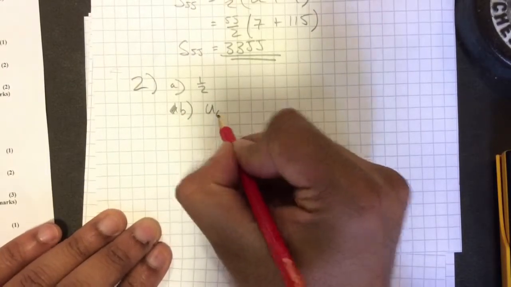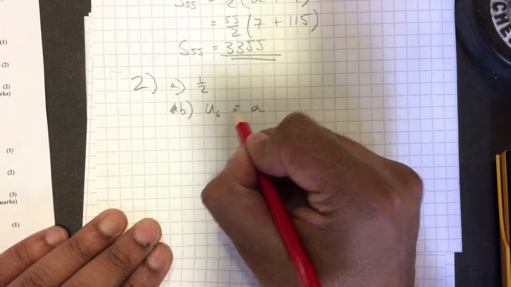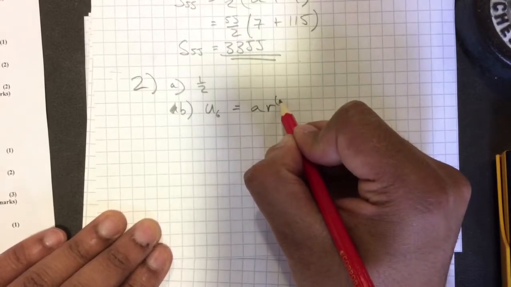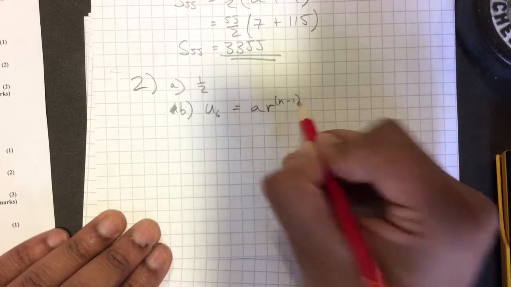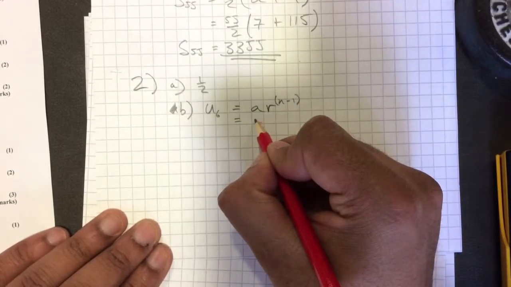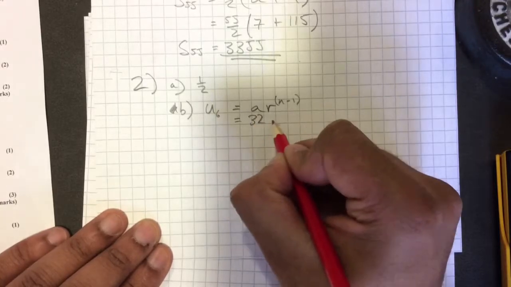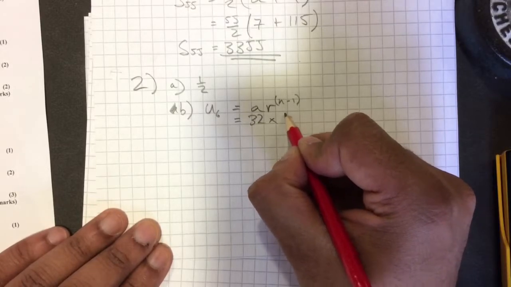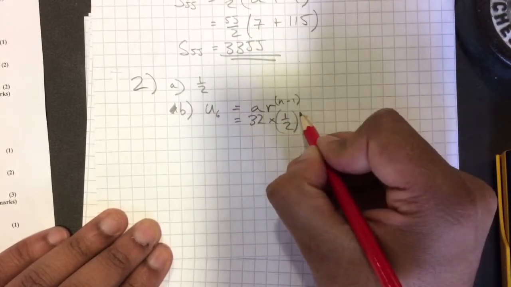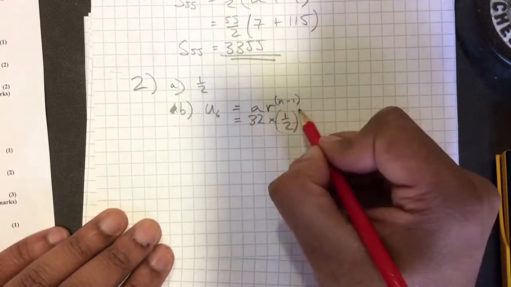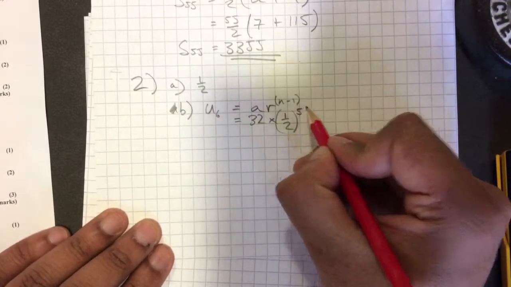B is find U6. Now U6 is a times r to the power of n minus 1, if you remember the formula, equals the first term, which is 32, times the ratio 1/2 to the power of 6 minus 1, which is 5.